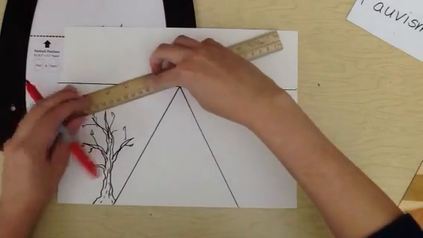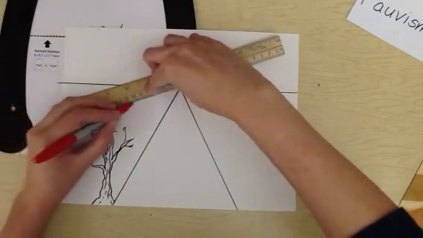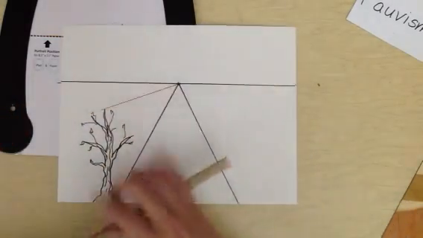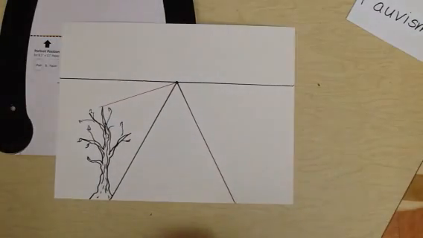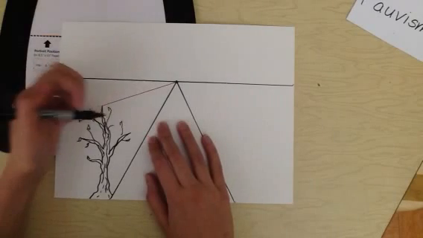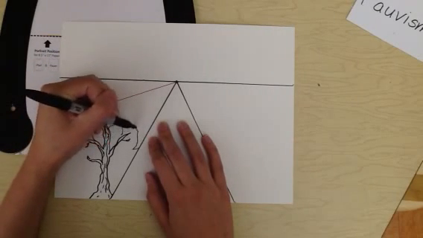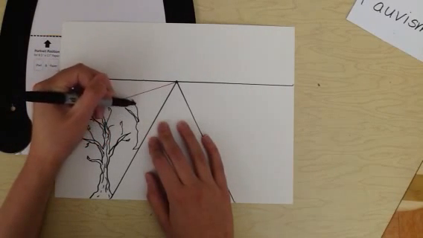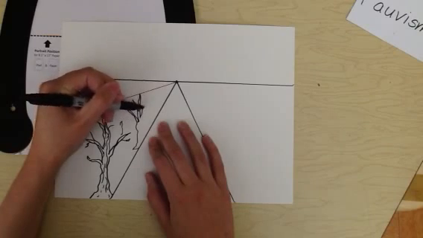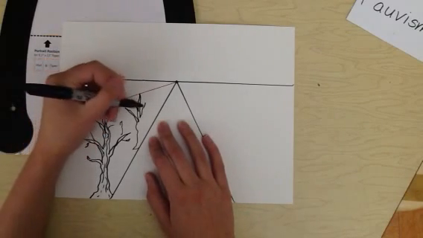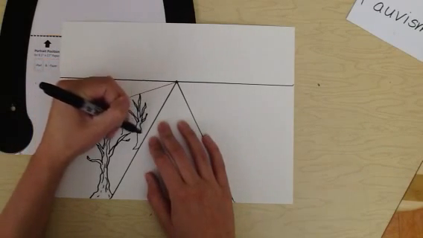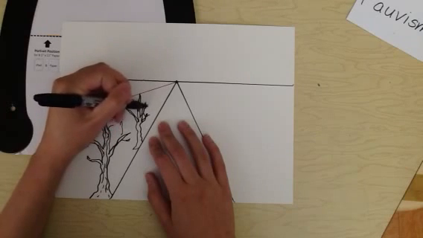And the reason why I'm making this line red and not black is because I want you to understand that these guiding converging lines always get erased. These are temporary lines. So once you have that line, make sure you make that line really light, then you can draw your next tree. And this tree is not allowed to go past that red line, because that red line is saying how tall that tree would be.